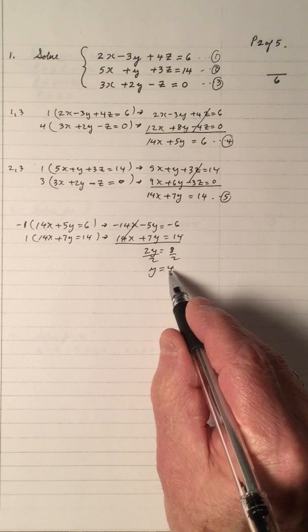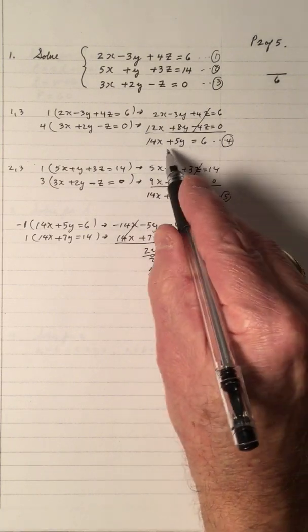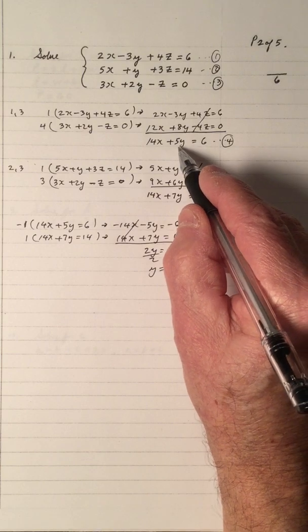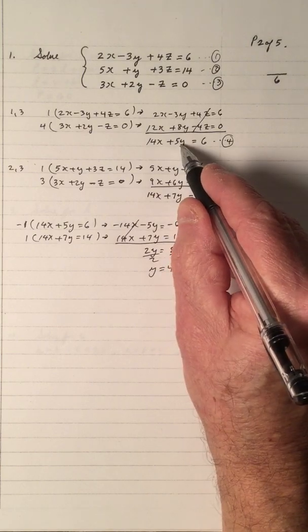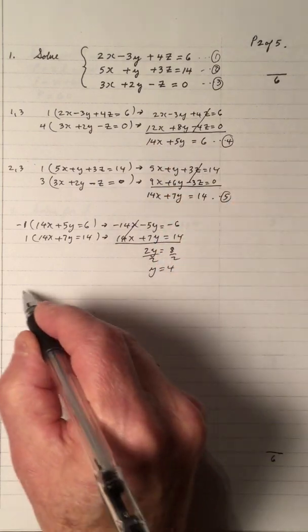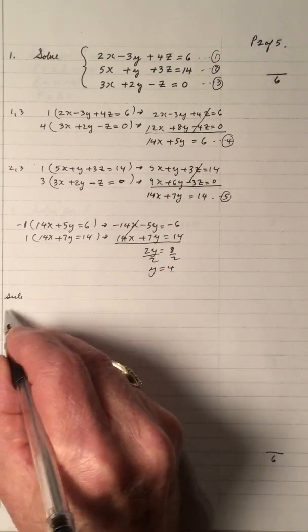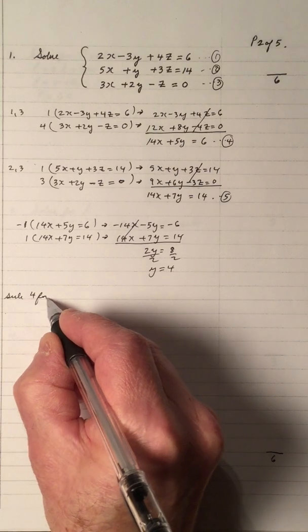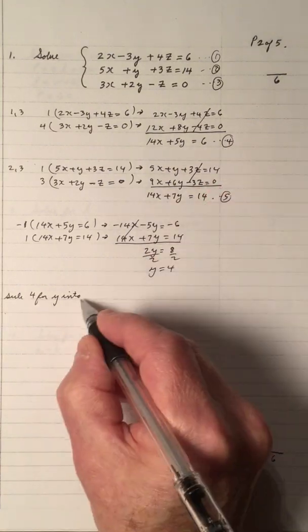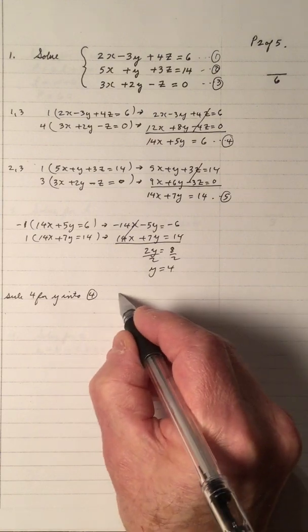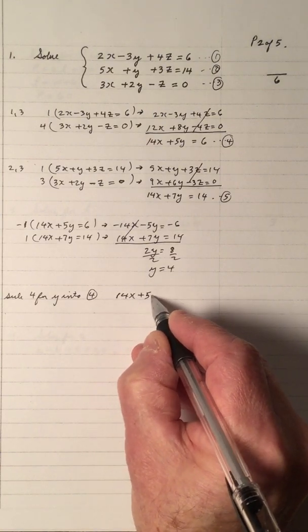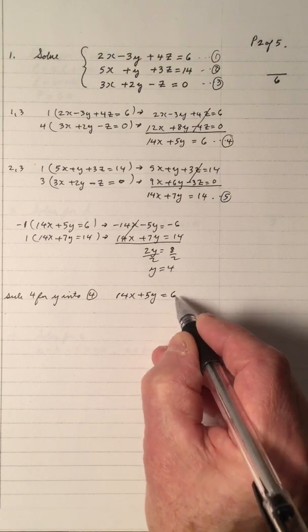Now that I have y is 4, sub it back into one of these 2 equations, whatever one you want. When I put 4 for y here, then I'll get the x. So I'm going to sub 4 for y into number 4. So I got 14x plus 5y equals 6.